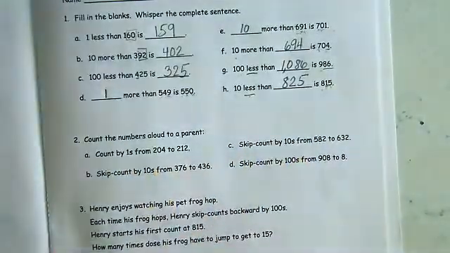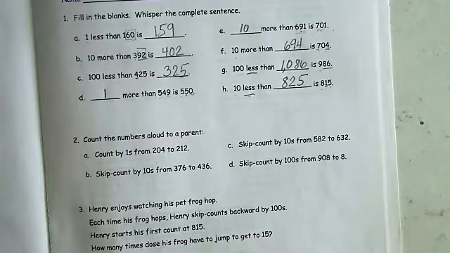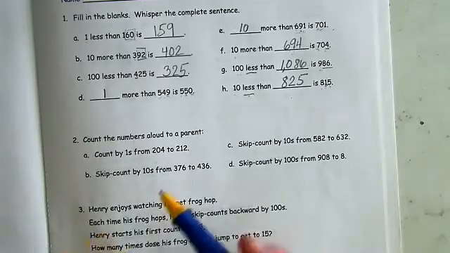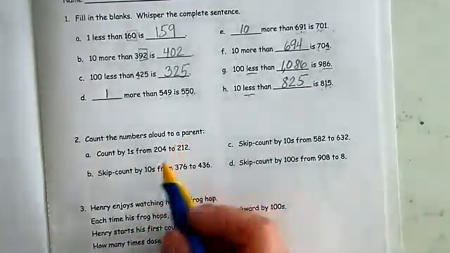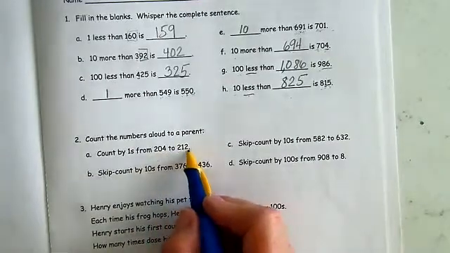You're going to want to practice these with your family, but I will do them with you once here. And then it would really be good if you count with someone that you have at home to continue to practice it. We're going to count by ones from 204 to 212.